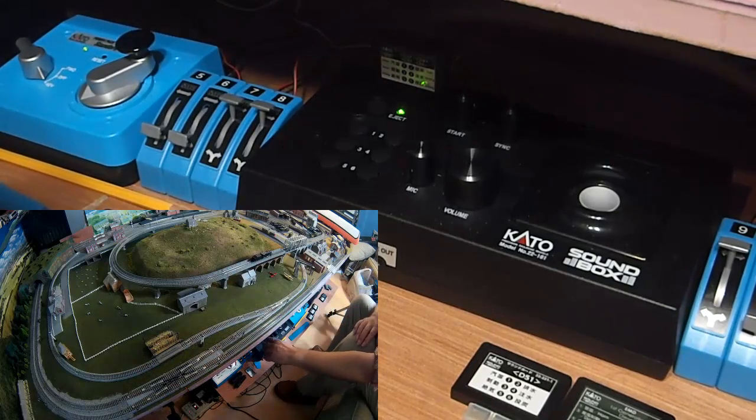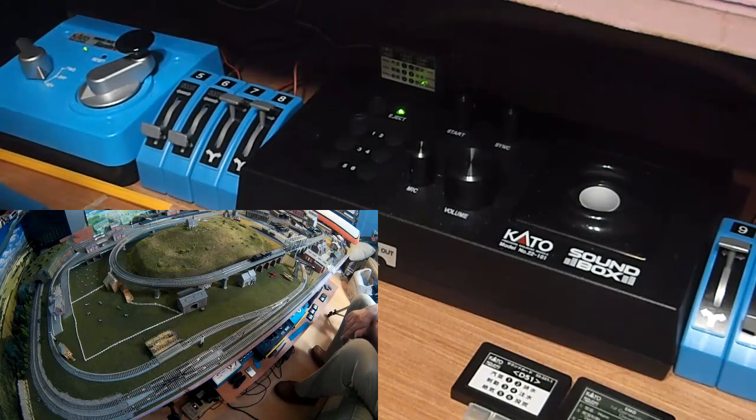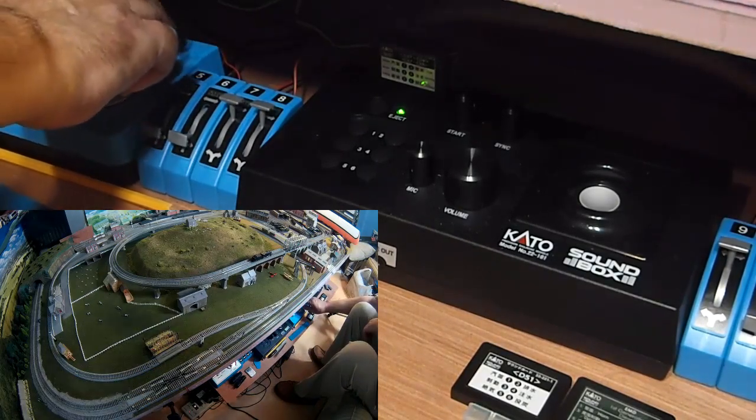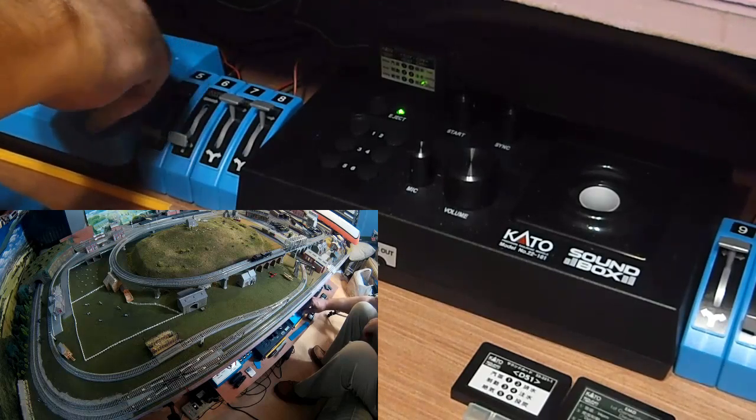I've got a US light steam card in the other soundbox. I'll just turn the US light steam on to remind you what that's like. See, that's the US light steam, that constant whistling and barking. Whereas with the Japanese steam, you've just got this fairly quiet sound. This is the C57 C59.